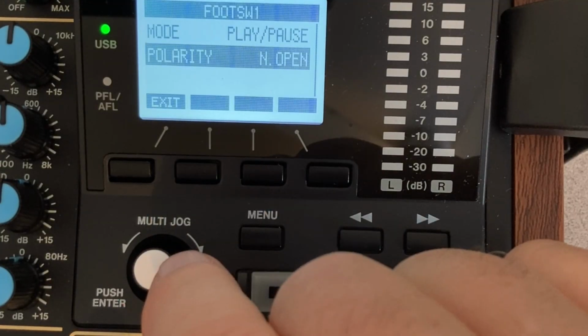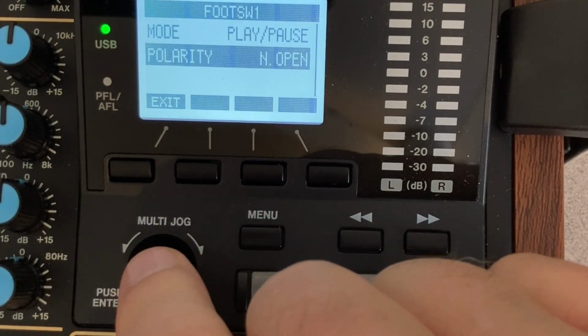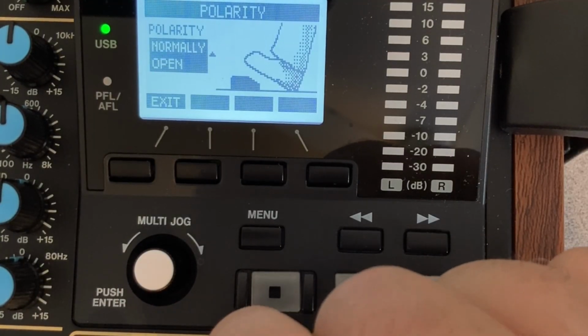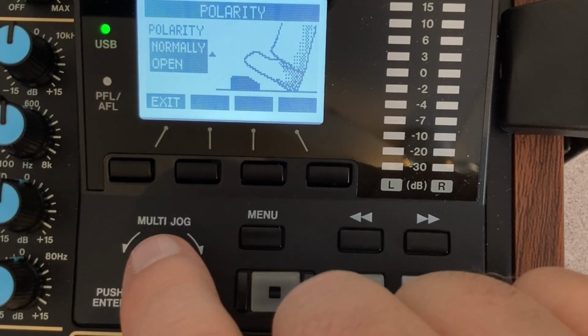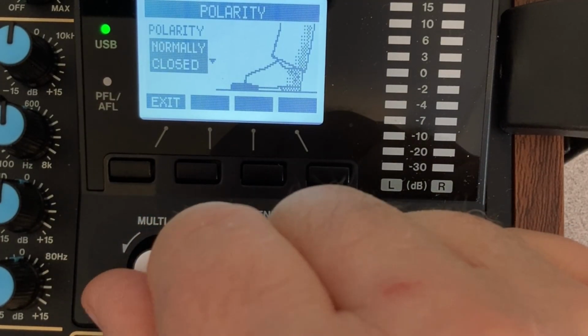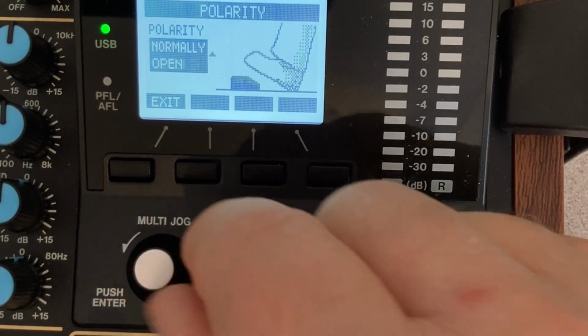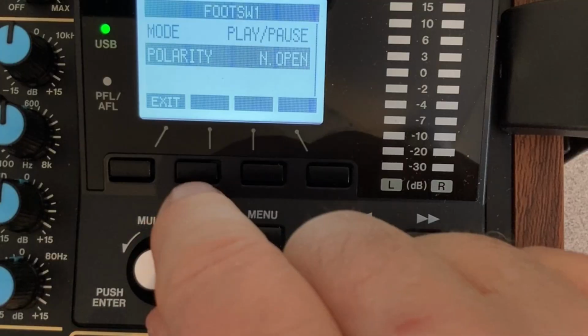And then sometimes you have to change the polarity. Here are your choices. Polarity normally open. And let's see, how do we change that? Yeah, so you got your normally closed. I'm just turning the jog wheel, I'm not pressing it. Normally open, normally closed. So you can change that.